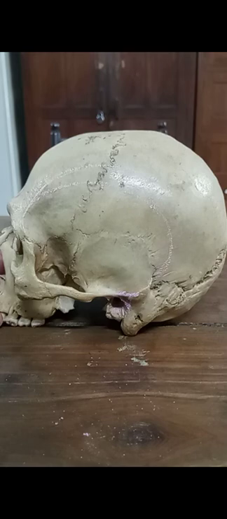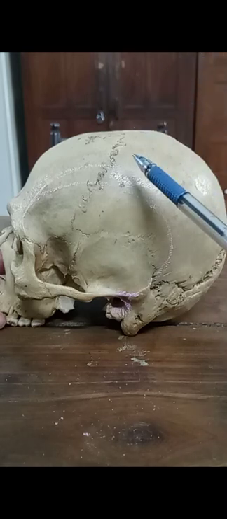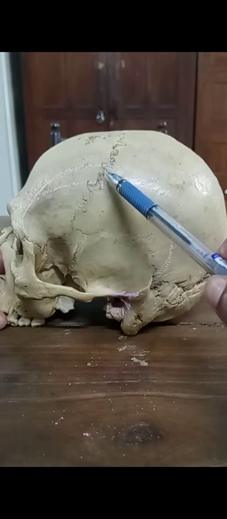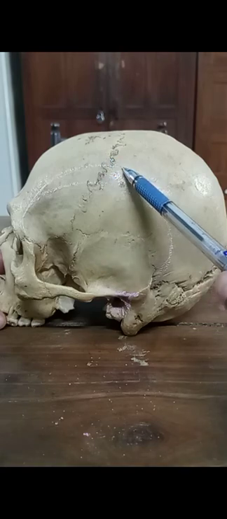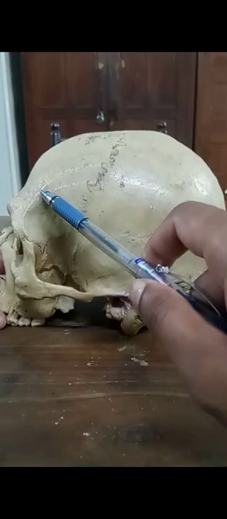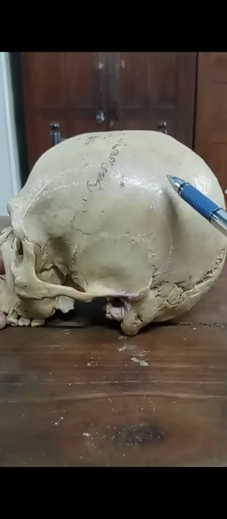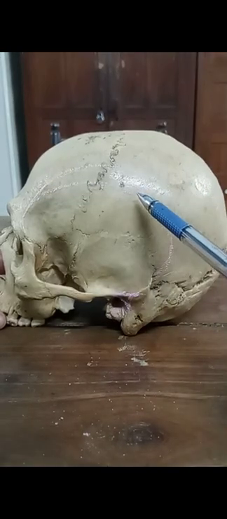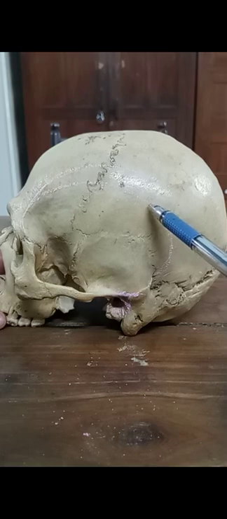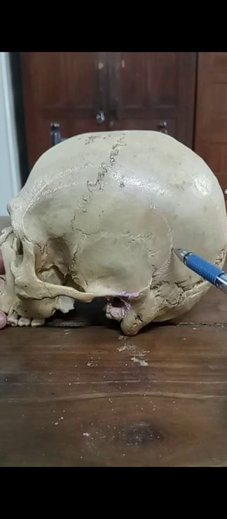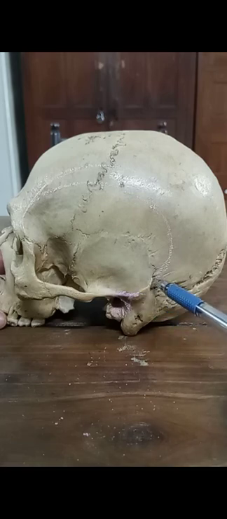Now coming to the features seen in norma lateralis. Temporal lines. There are two temporal lines, superior and inferior temporal line. Both the temporal lines meet with each other anteriorly, while their posterior ends remain separated. The posterior end of the inferior temporal line turns downward and forward and becomes continuous with the supramastoid crest. This is the supramastoid crest.